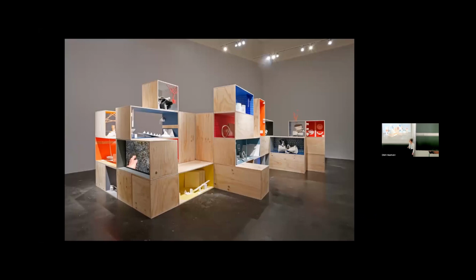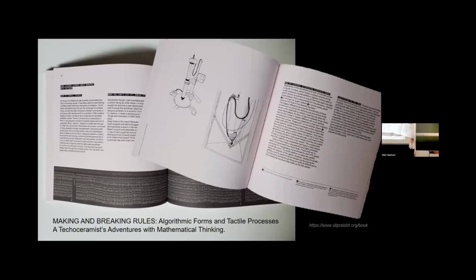And here's the show. And then the last image I wanted to show you, if you're interested: I wrote a book, and it's freely available online, as it is also available in a physical form. I brought a copy here, so you're welcome to check it out. It's about everything that I said today, but in more detail.